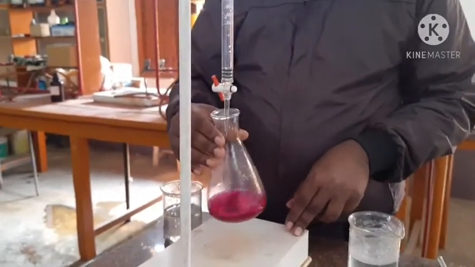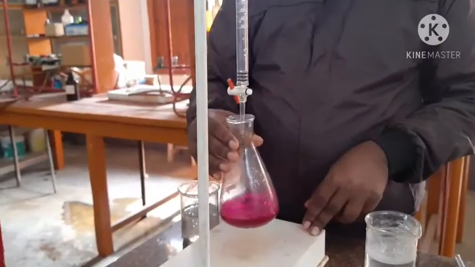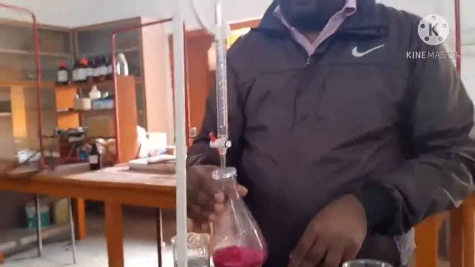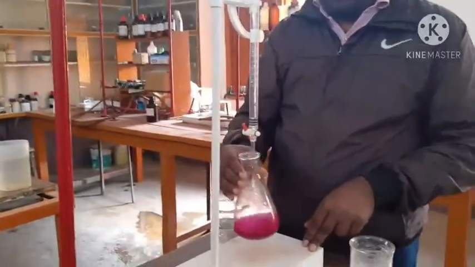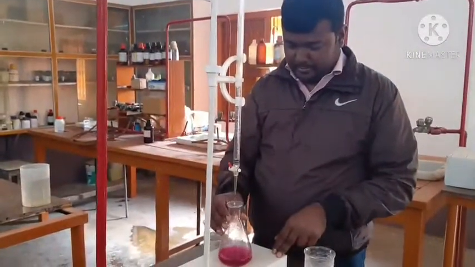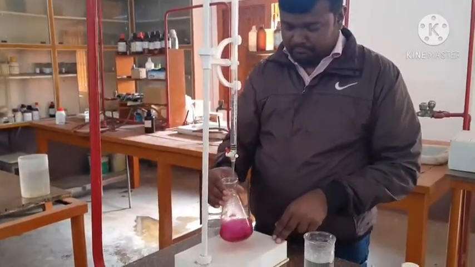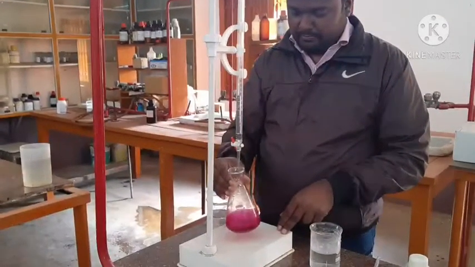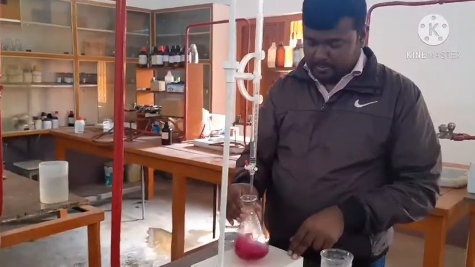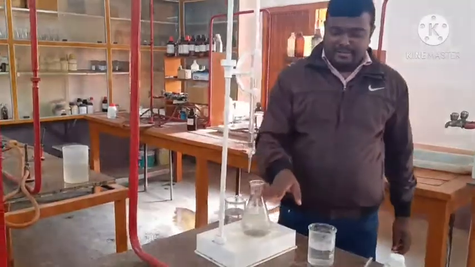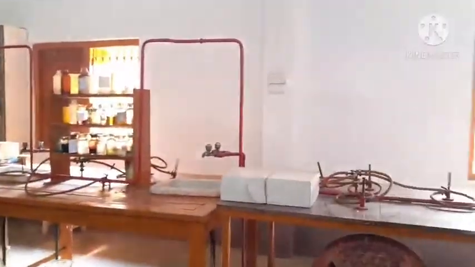Totally it will become colorless. Okay, see, at the end it will be a colorless solution. Now I will show you how to do the calculation here.